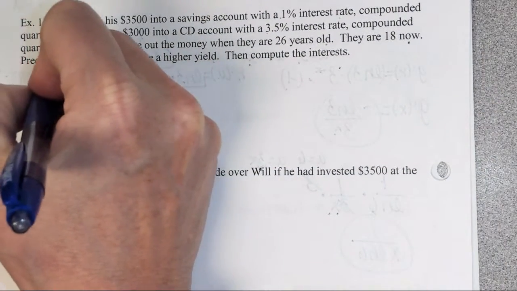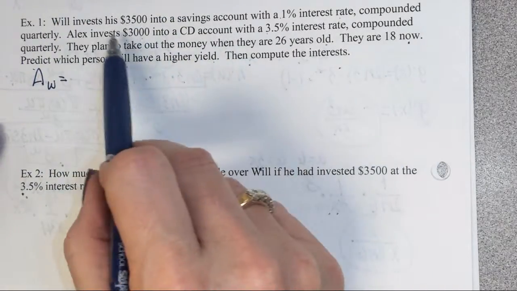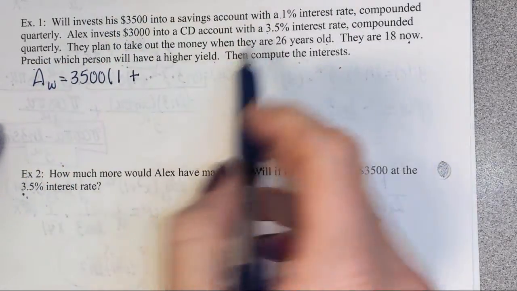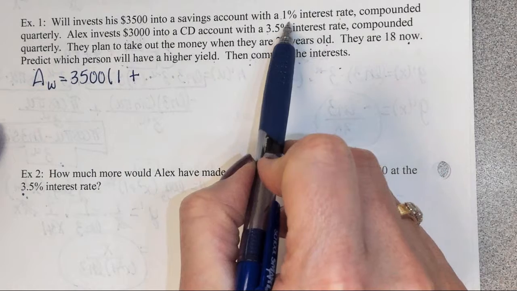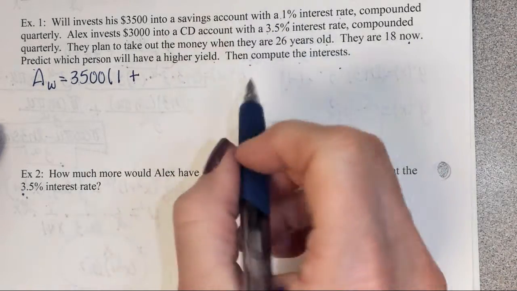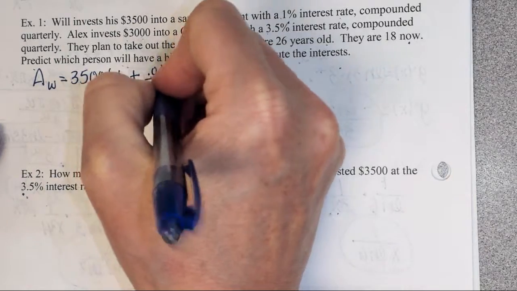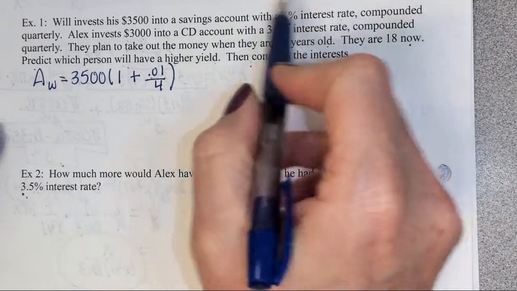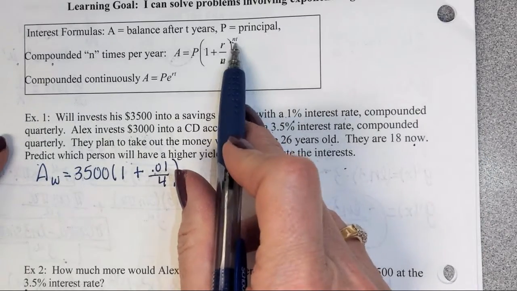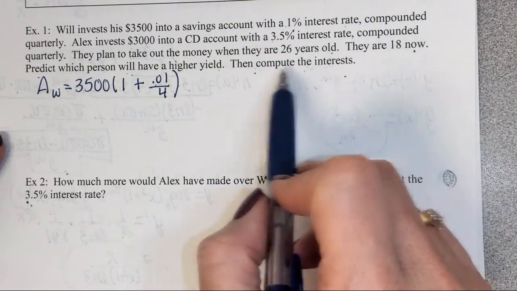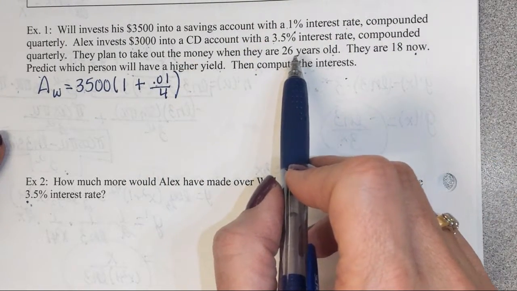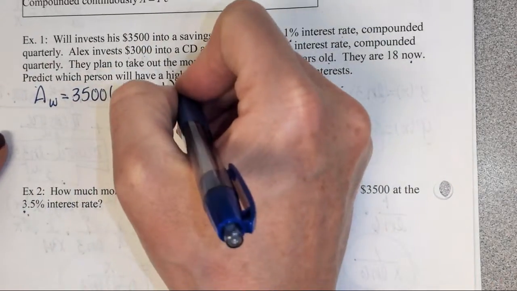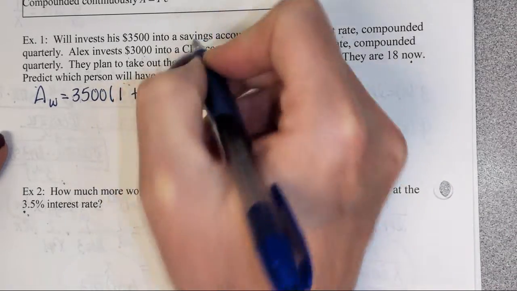The amount that Will's going to have is going to be his principal of $3,500 times 1 plus his interest rate, which is 1%. We need to write that as a decimal, so it's 0.01, over the number of compoundings. Compounded quarterly, that means 4 times a year. And then it's raised to the number of compoundings times the time. So they're 18 now, they're going to take it out when they're 26 years old. So how many years is that? 8. So this is going to be raised to the 4 times 8.